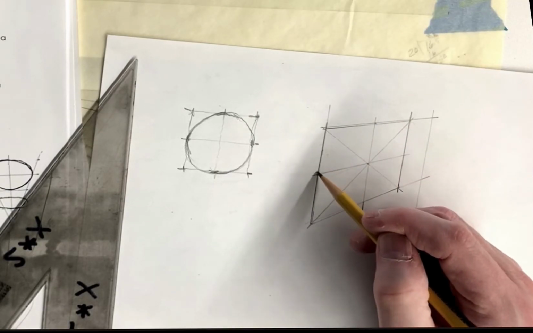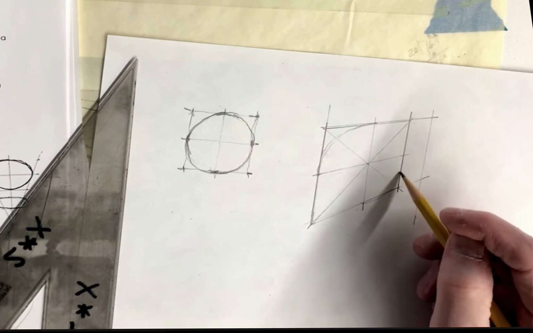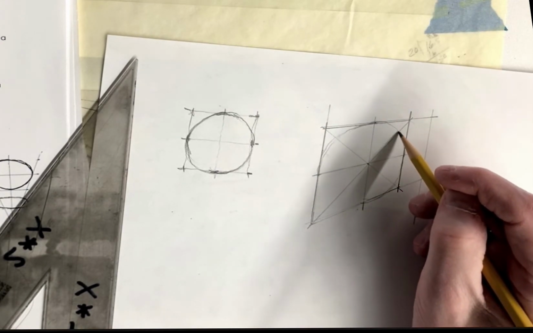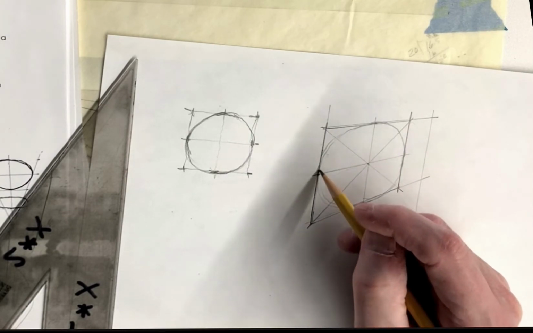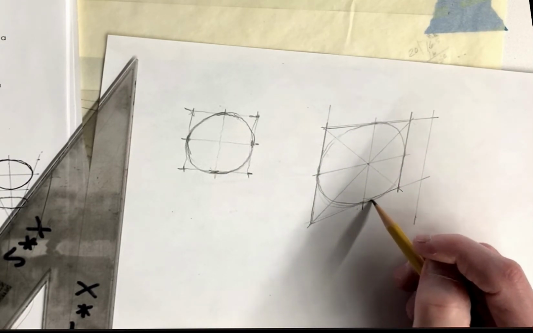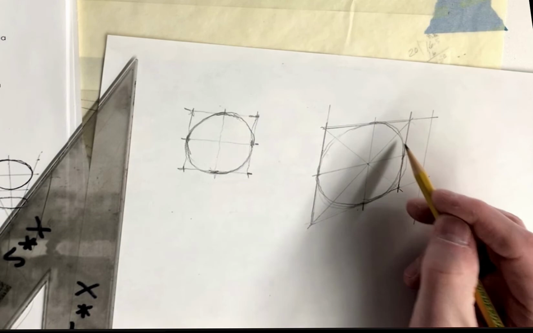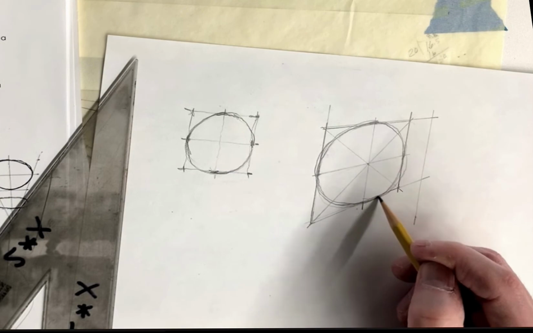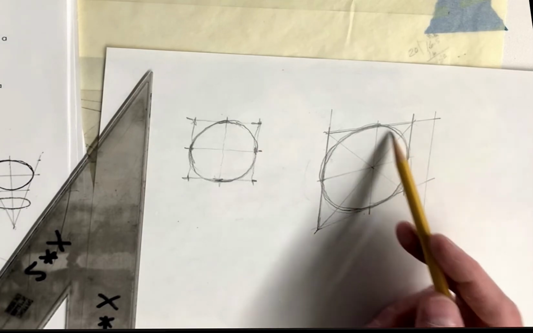Just like I did here, now I draw 4 arcs. I'm going to start off kind of lightly because it's real easy to mess it up. And now what you have is you have an ellipse.